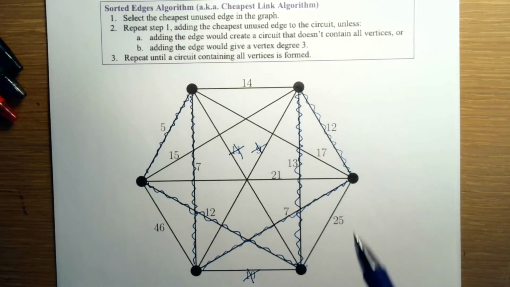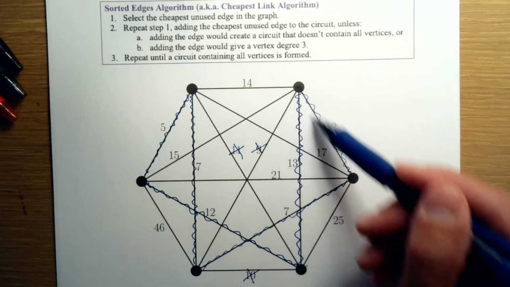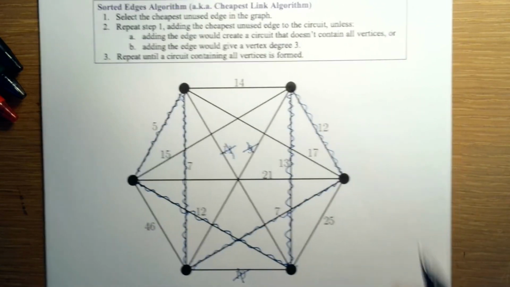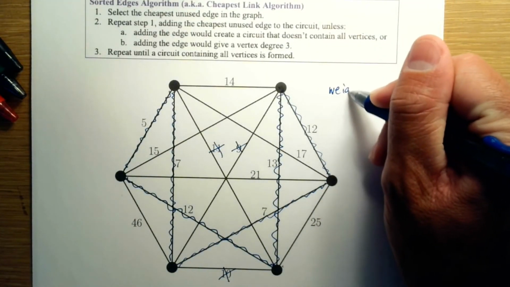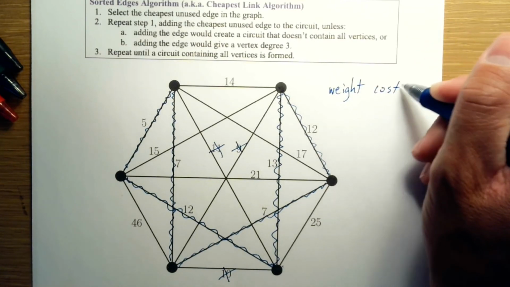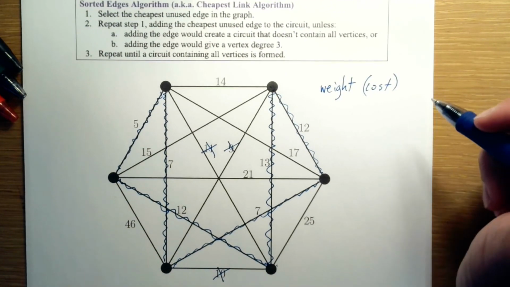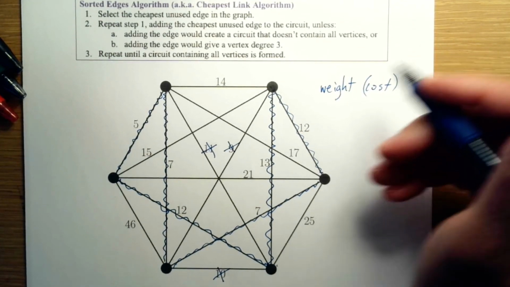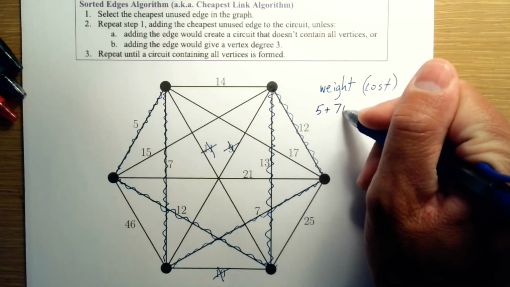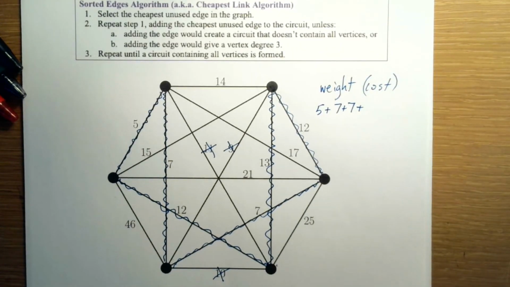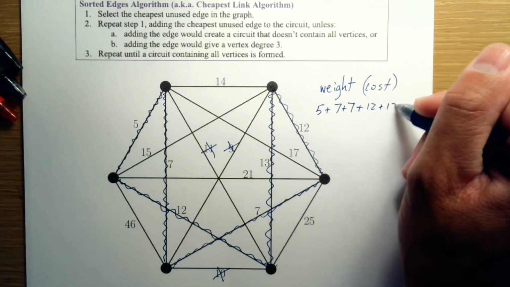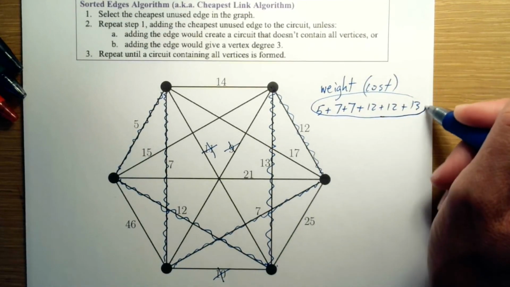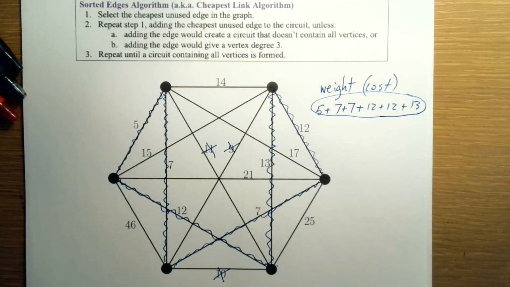So this is my Hamilton cycle. It doesn't matter where you start, so we'll start here. You go around the 6 vertices and come back to where you started. So the weight, or the cost, 2 words for the same thing, is just the sum of all the weights or costs on the edges of the cycle. So I have 5 plus a couple of 7s plus a couple of 12s plus a 13, and you would add all these together, and that's your total cost for the cycle.